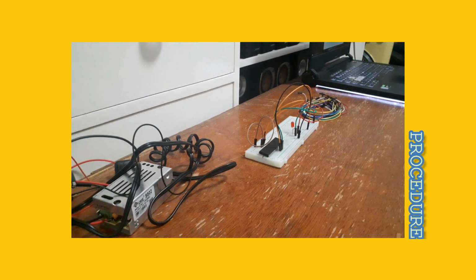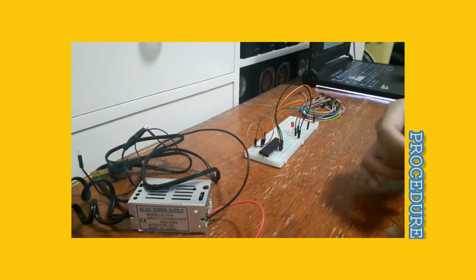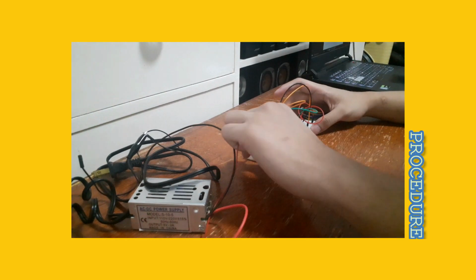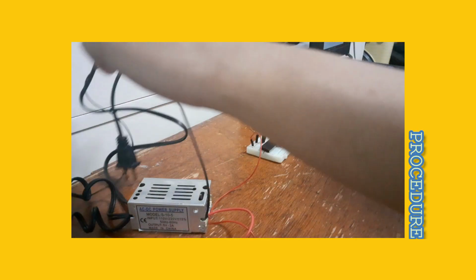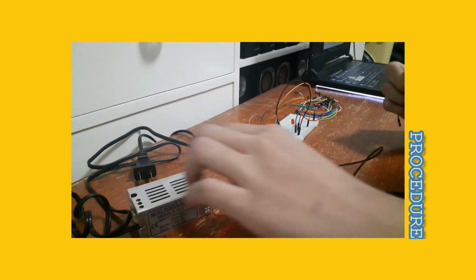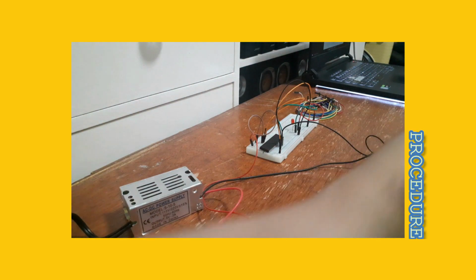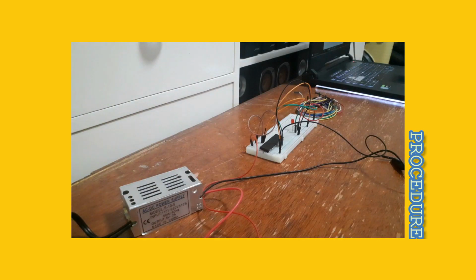Now that the circuit is finished, we are ready to connect our microcontroller to our voltage source. Connect the positive and the negative. Now let's attach our power source to our outlet.